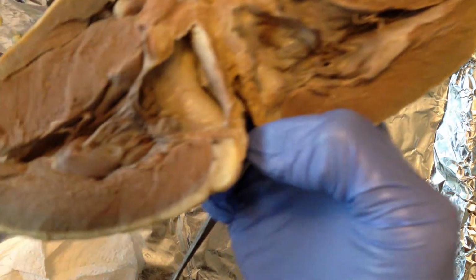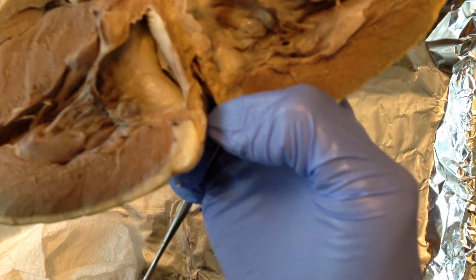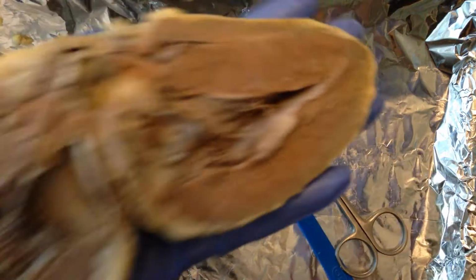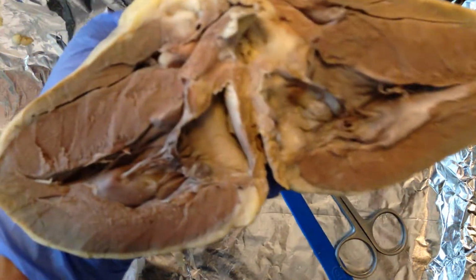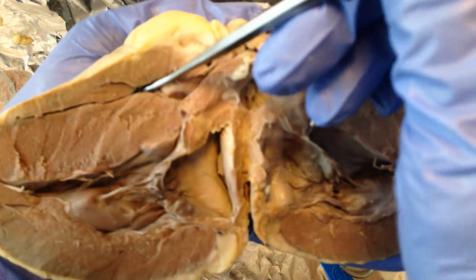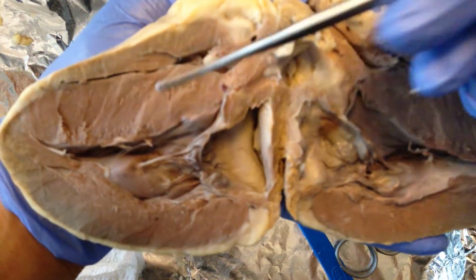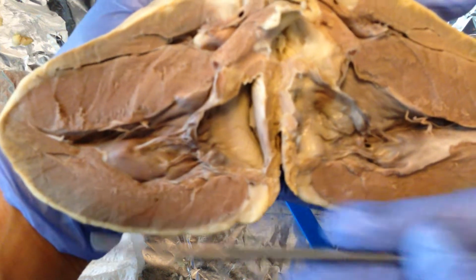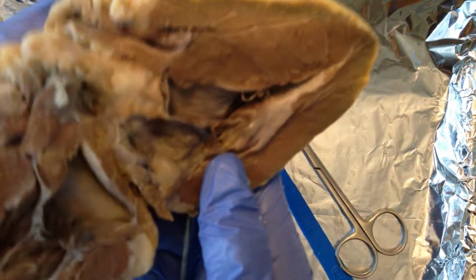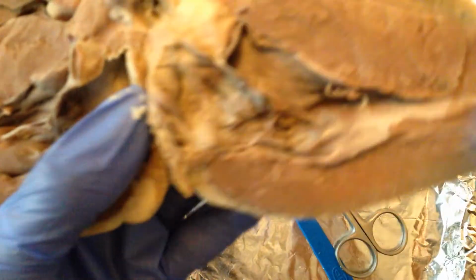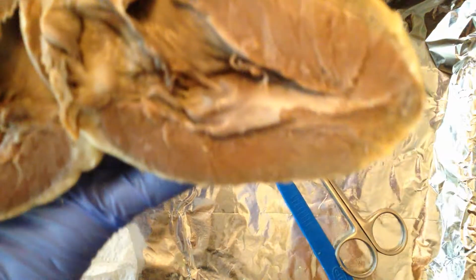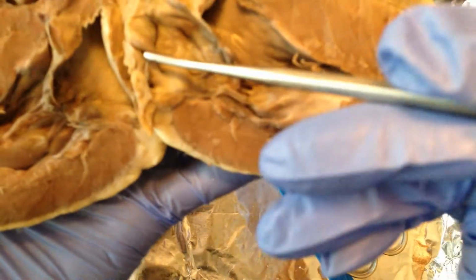And we will also see the papillary muscles right here, and the ventricles. The one with the thinner wall is the right ventricle, and the one with the thicker wall is the left ventricle. So we're going to proceed to see the aortic semilunar valves here. Okay, the aortic semilunar valves are right up here.